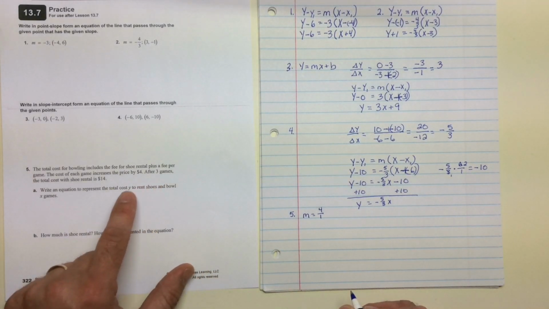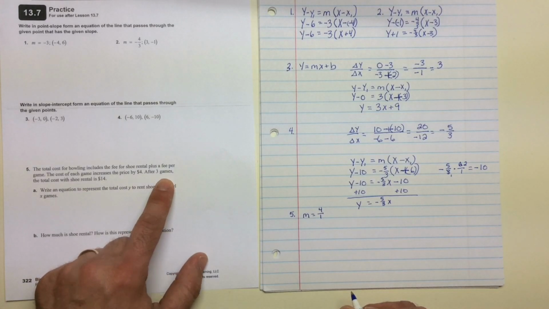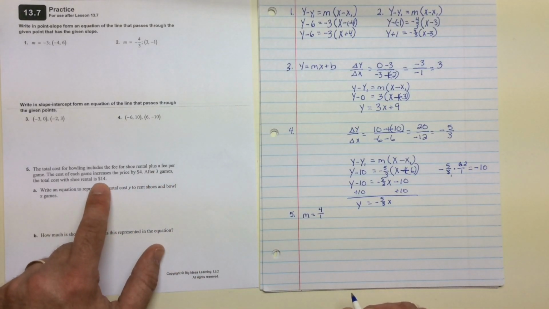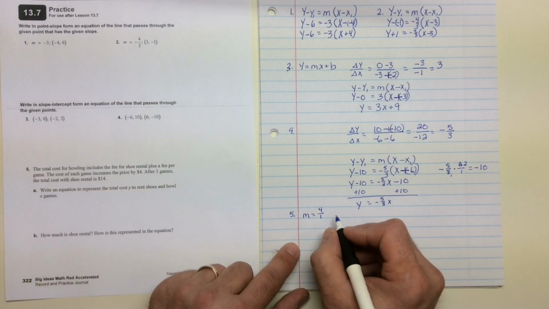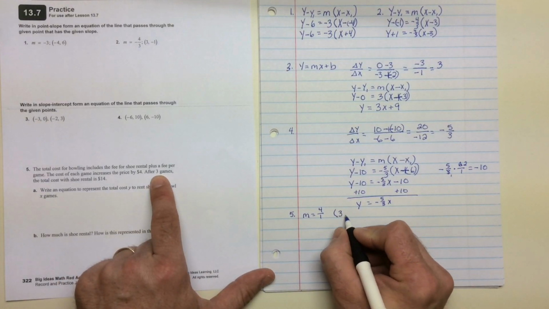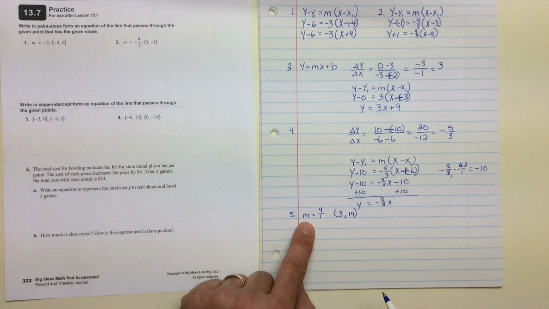And this is actually a point they have given us. After 3 games, games are x, the total cost is $14. That's our y. So we have a point, 3, 14. Well, now we have a point and a slope.